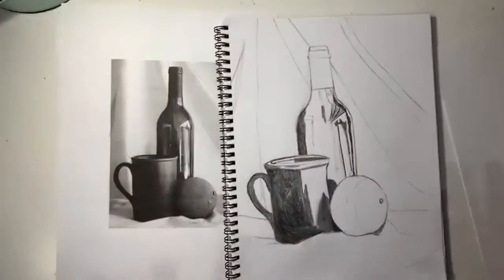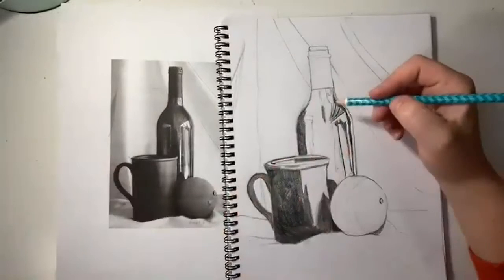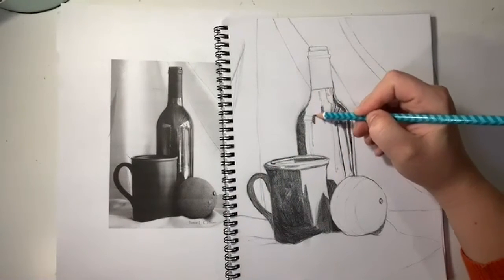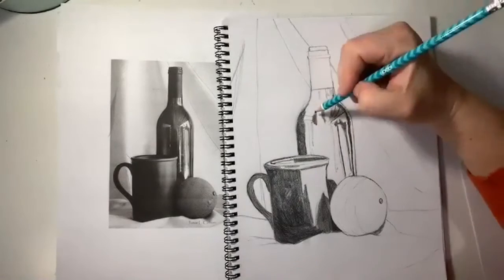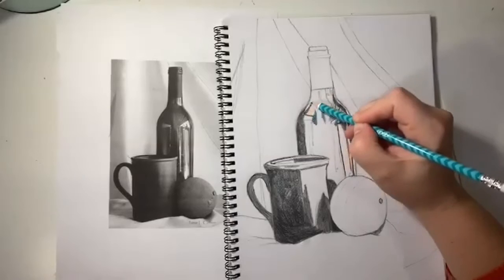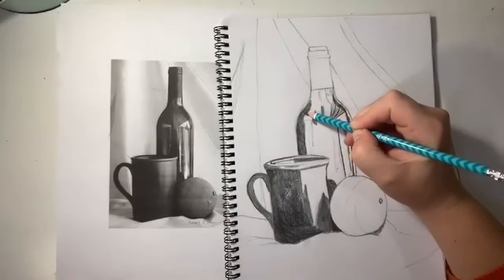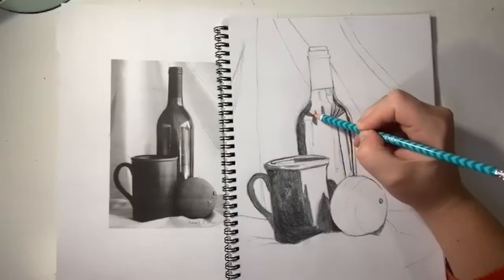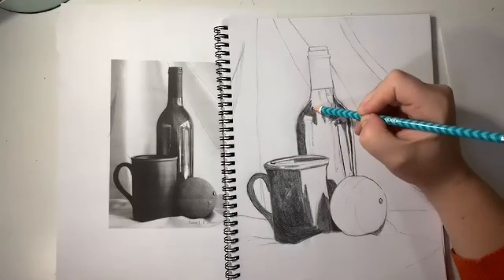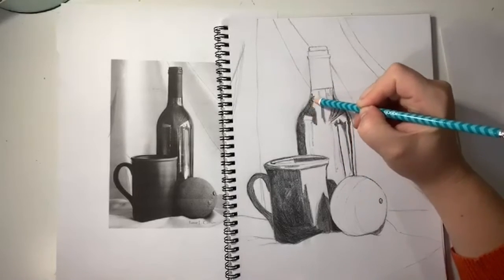But the idea is still observation, looking at shapes, breaking it down, matching values. And then it's rinse and repeat. And then all of a sudden, you're going to notice your drawing skills have greatly improved the more you do it.